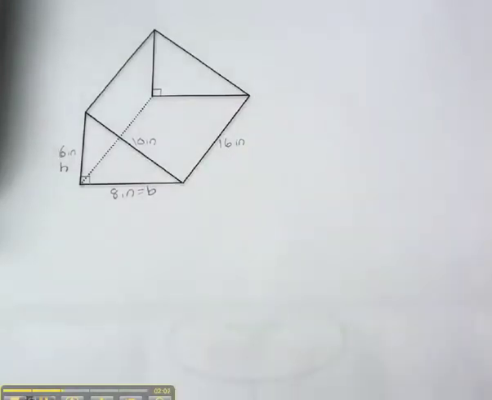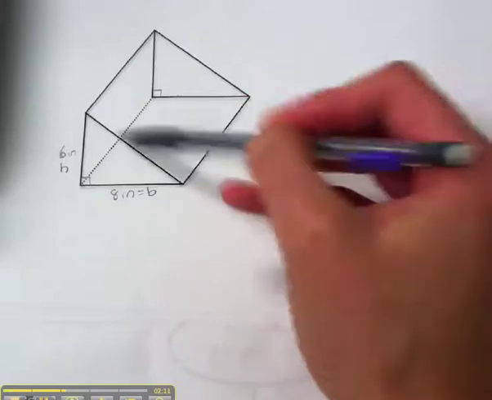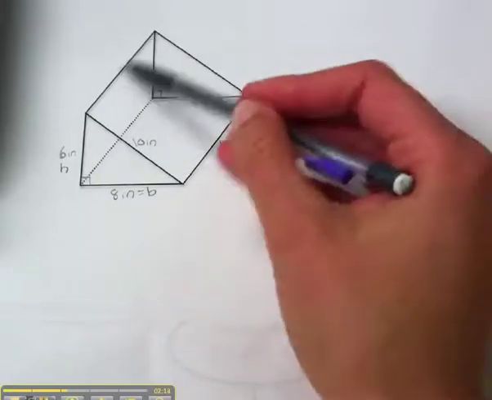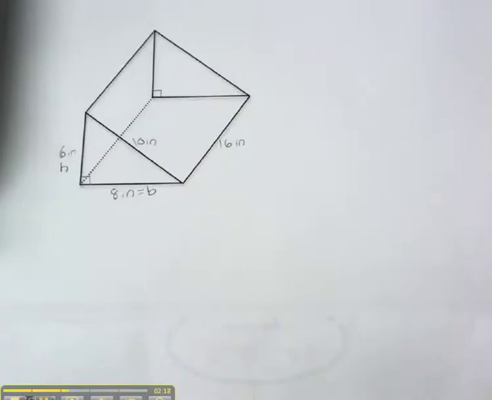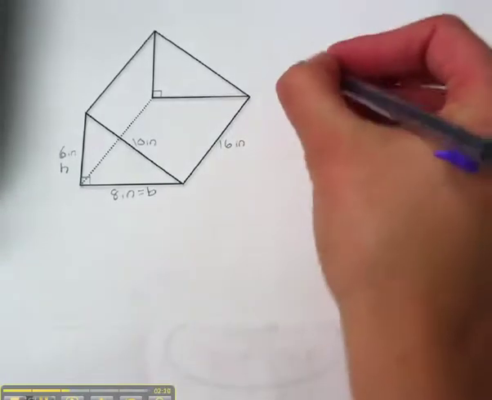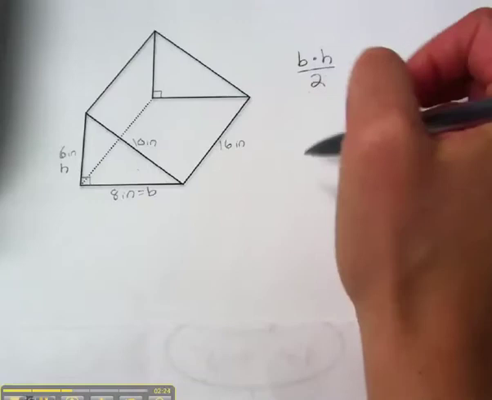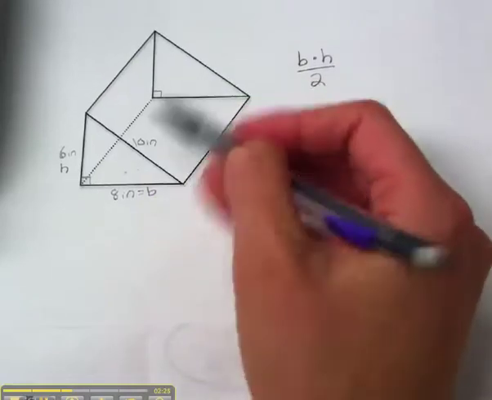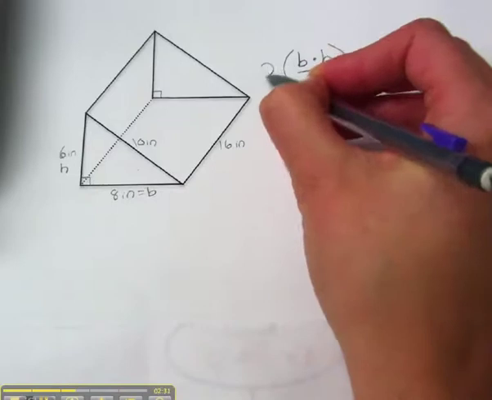So I know for a triangular prism, I have to find the area of all the faces. So that would include the area of these 2 triangles, then the area of the 3 rectangular sides. So let me start with the triangles. I know my formula for area of a triangle is base times height divided by 2. Well, I know I have 2 triangles that are the exact same, so for my surface area I'm going to multiply this times 2.